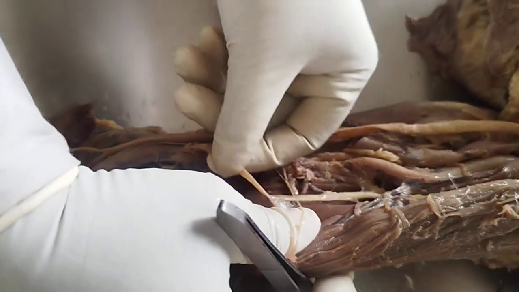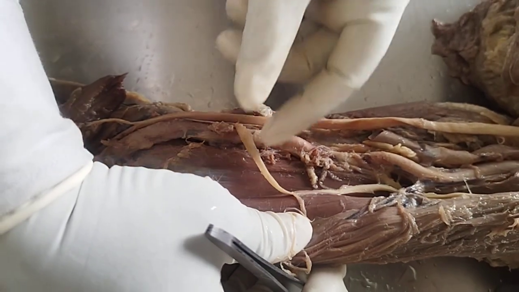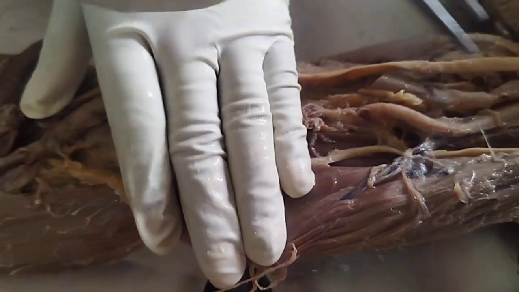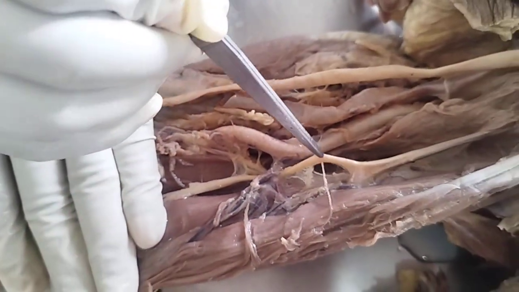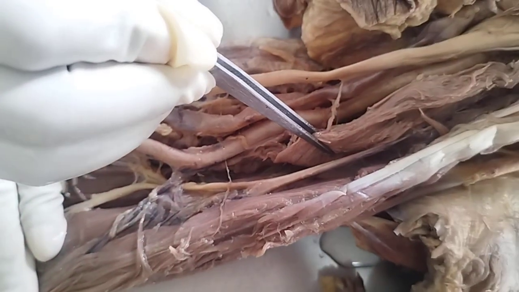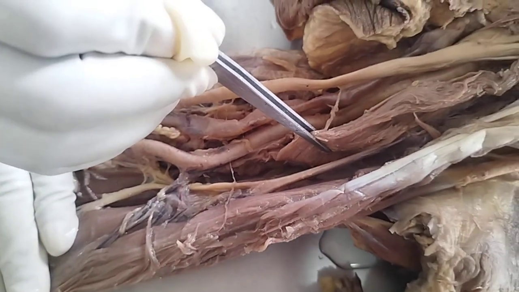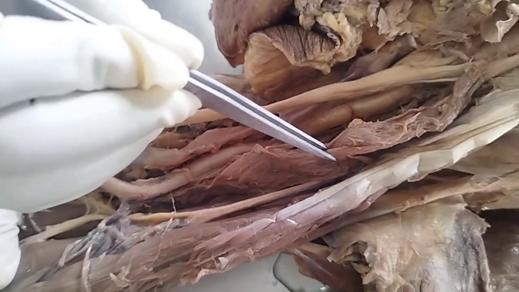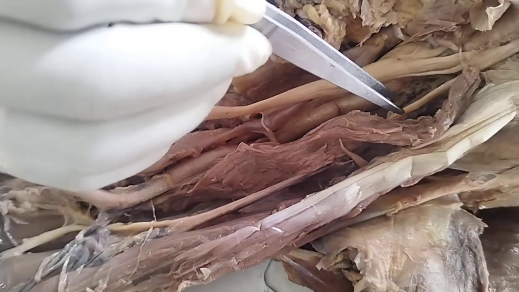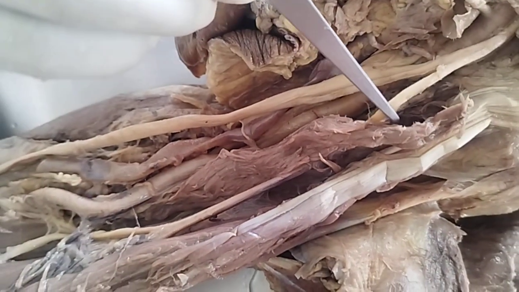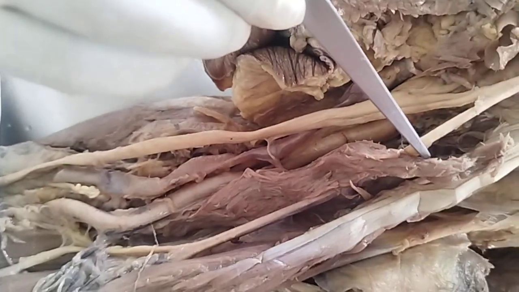we can identify the nerve. See, what is this nerve? Musculocutaneous nerve. See how it is. This muscle is coracobrachialis. The nerve which pierces the muscle, that muscle is the coracobrachialis muscle. The nerve is the musculocutaneous nerve. This is the musculocutaneous nerve.